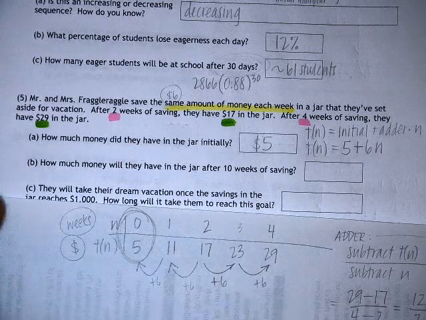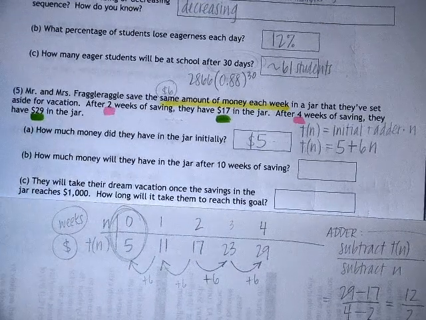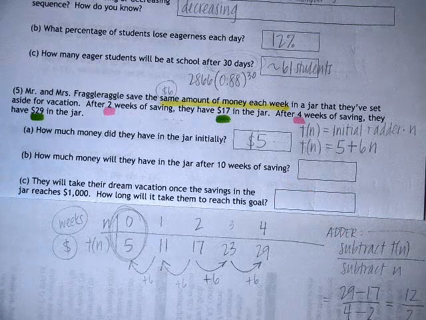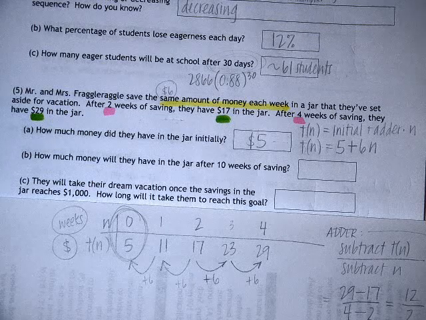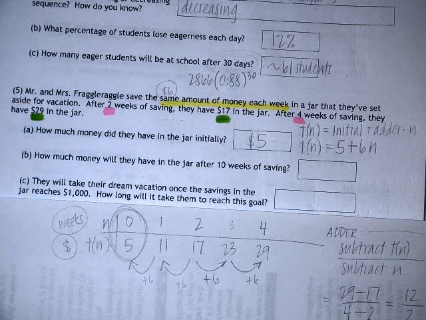So in this last video, we'll make sure that we know how to use our equation to help us figure out questions B and C. Question letter B says, how much money will they have in the jar after 10 weeks of saving? Now you have two options, just as we've talked about throughout this lesson.